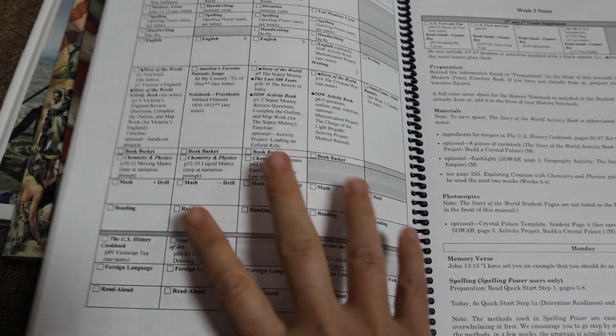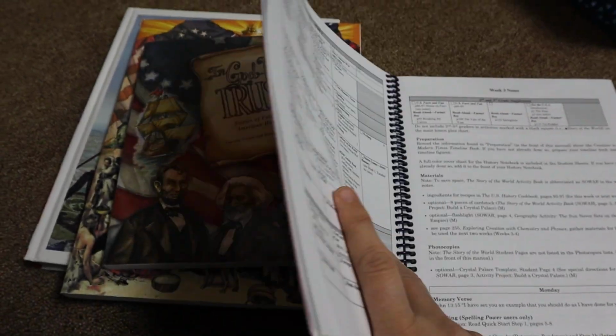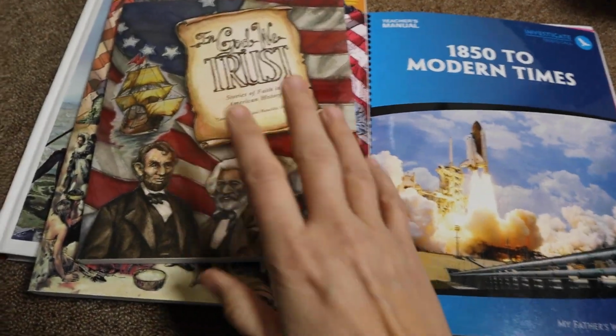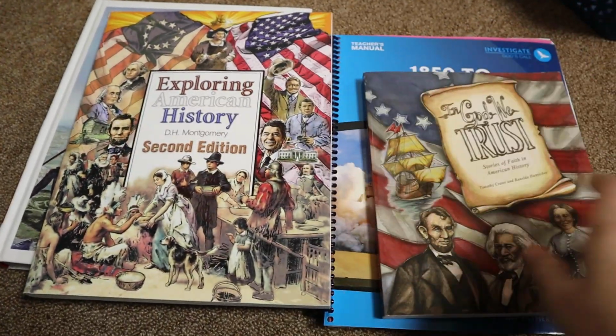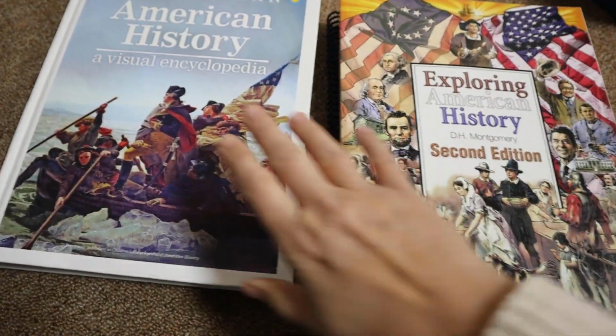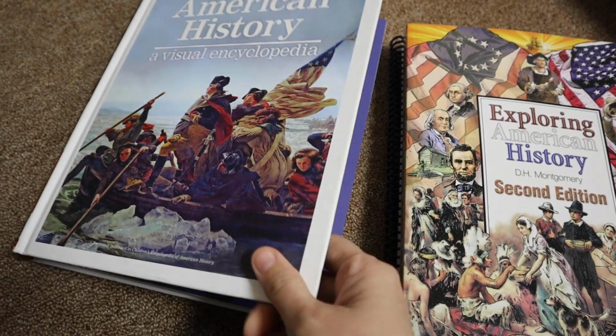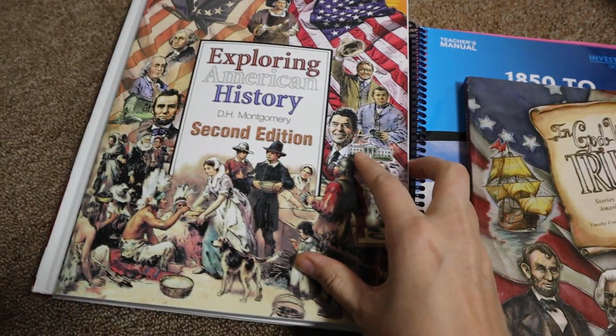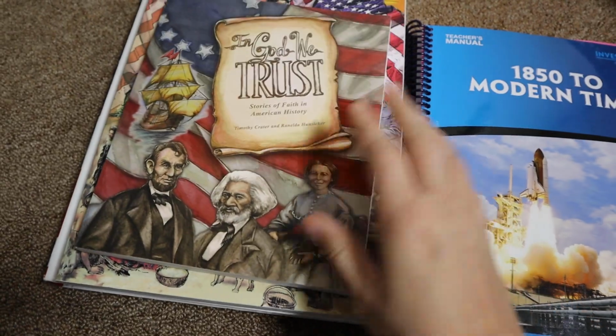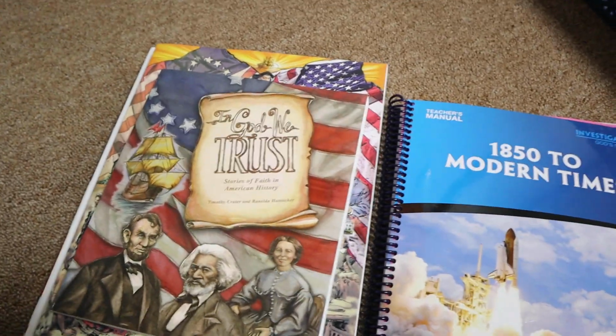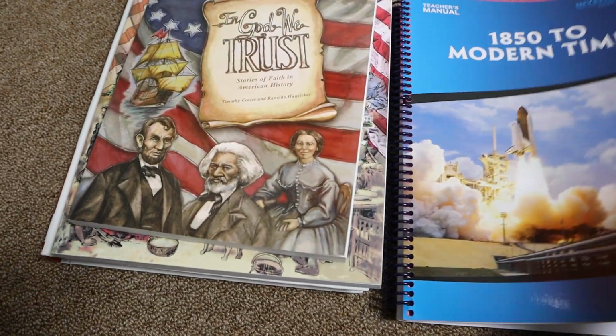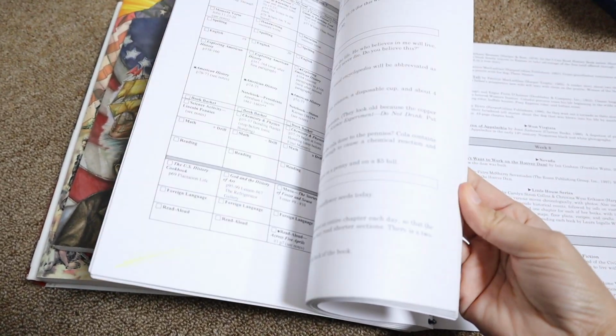So with My Father's World, you have this teacher guide here, but then you also have a bunch of other text components. You will use the American History Encyclopedia, this one right here. You use In God We Trust. You use Story of the World. You use lots of read alouds and things like that.